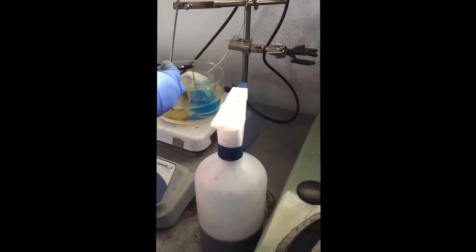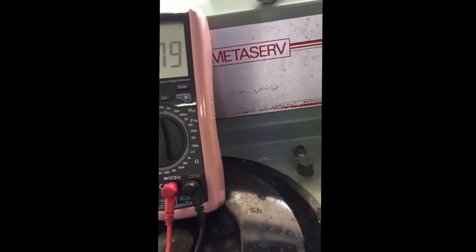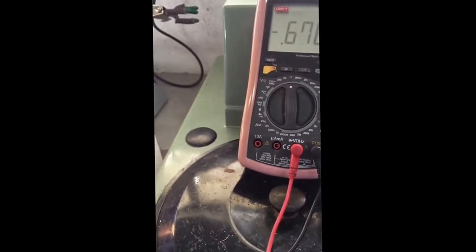After measuring the voltages, the best voltage with regards to the theoretical came to be the CuAg cell, so we chose it to be our cell in the second part.